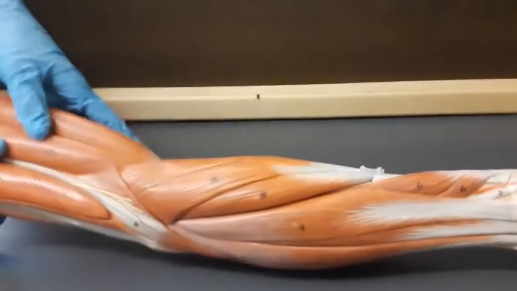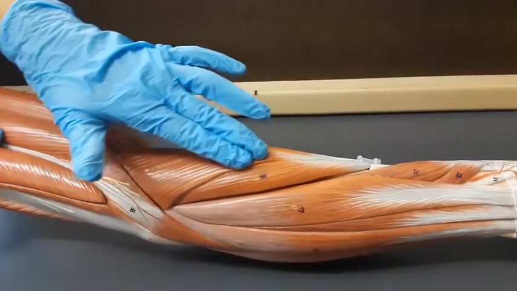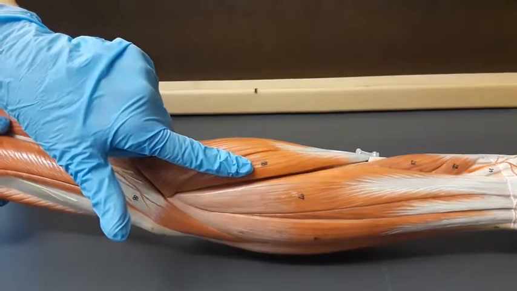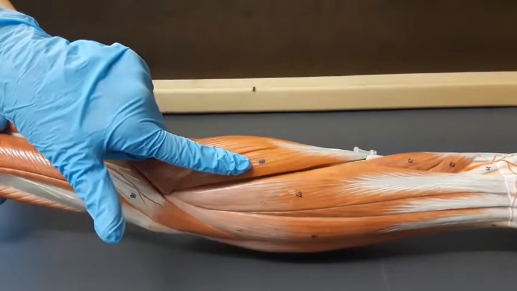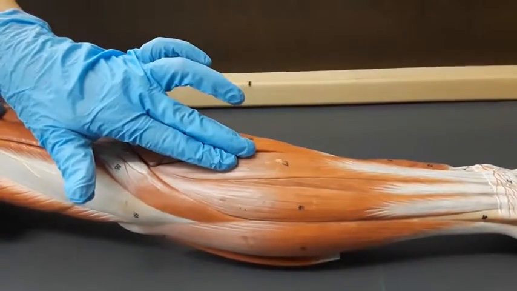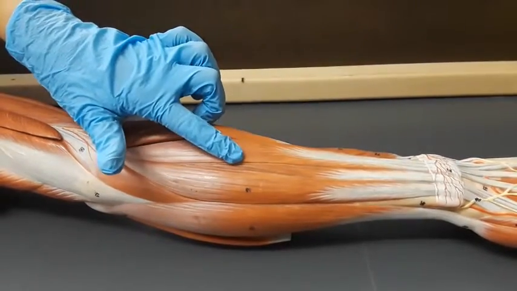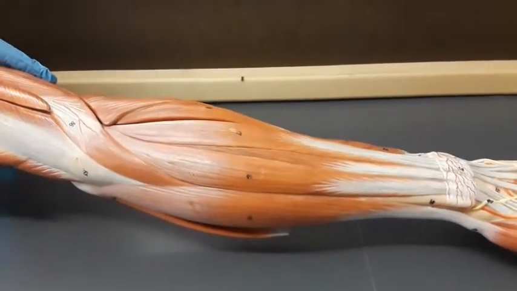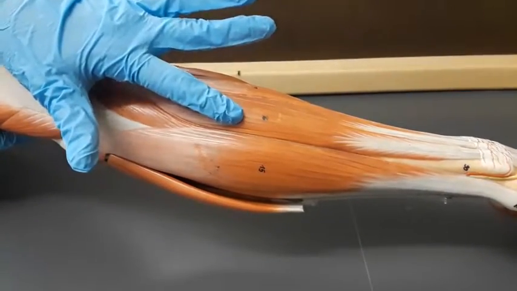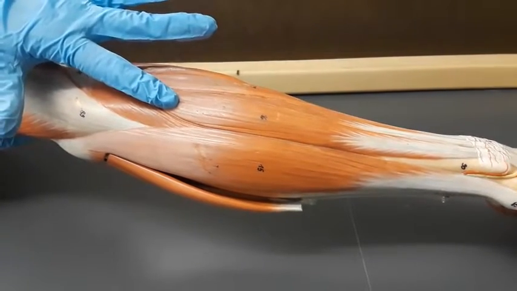Then we have the extensor carpi radialis, which extends the wrist and abducts the hand. We have the extensor carpi radialis brevis, which extends and abducts the wrist. We have the extensor digitorum, which extends the fingers. Remember digitorum, digits. We have the extensor carpi ulnaris, extends the wrist and abducts the hand.